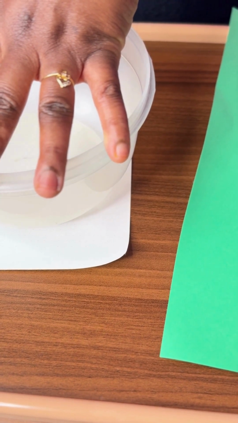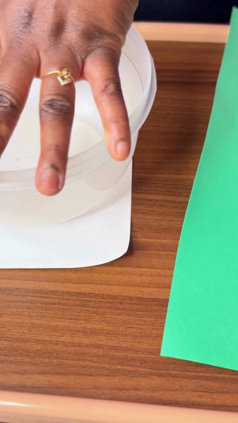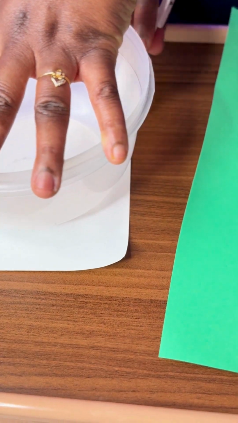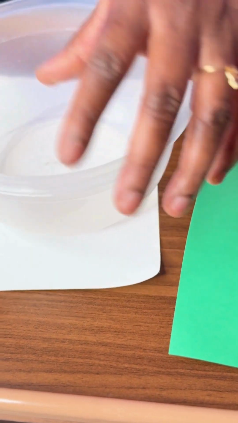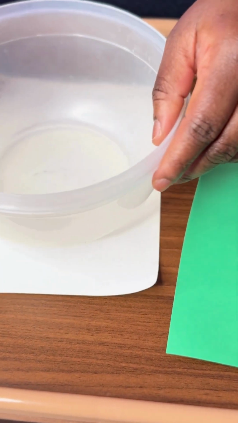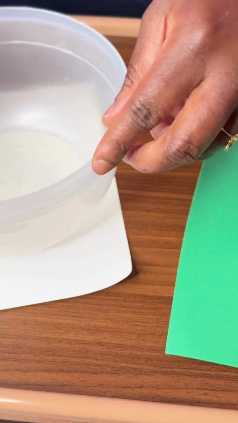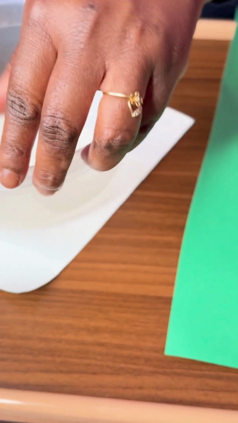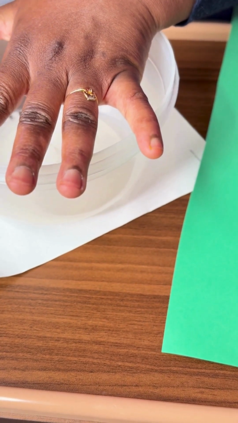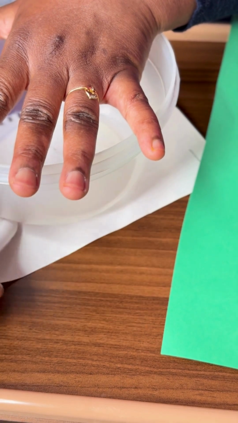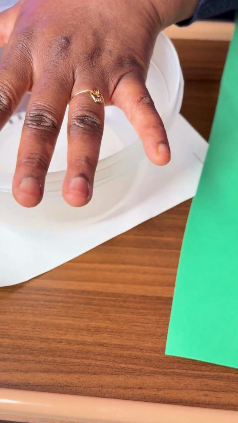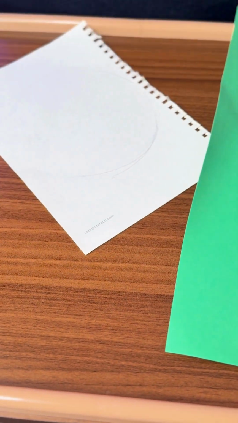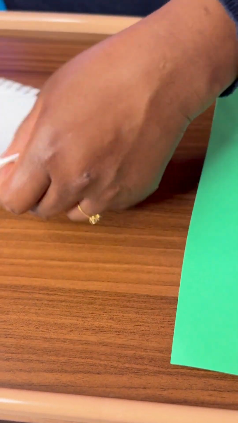Doesn't have to be a perfect circle, just to give me an idea of what to cut. So I'm going to draw a rough circle with the bottom of the bowl. If you have a protractor, you can use that to draw a perfect circle. But I am like DIY things. It does not have to be a perfect circle, and if you don't have a protractor, do not let that stop you.